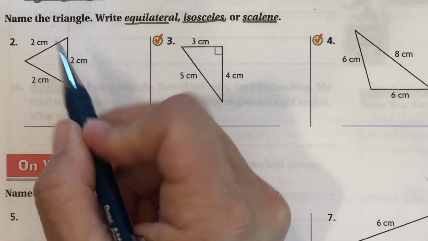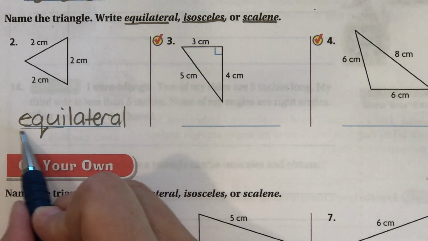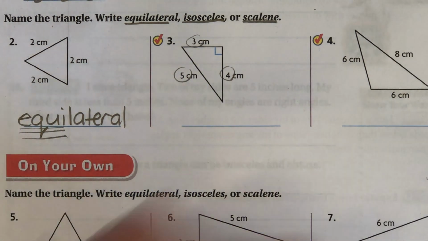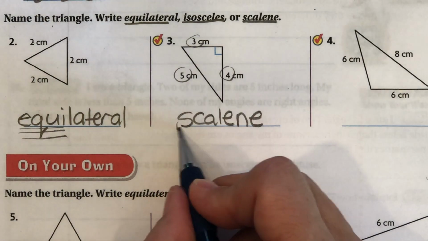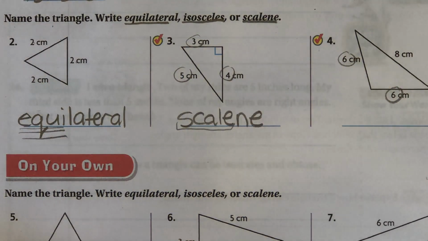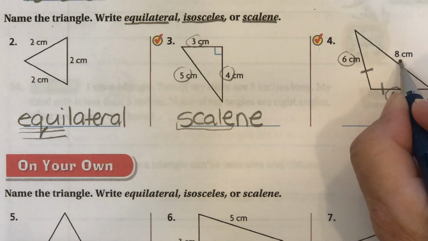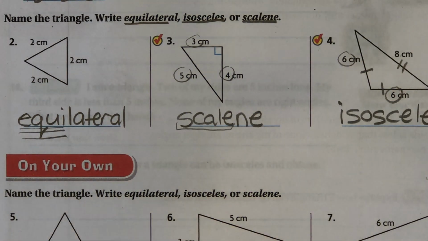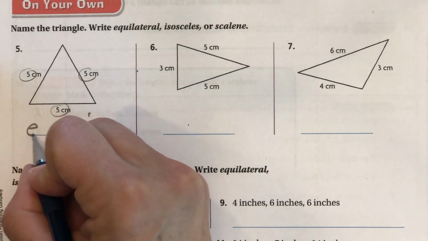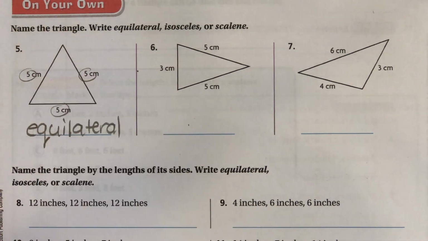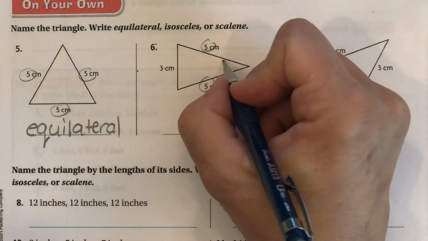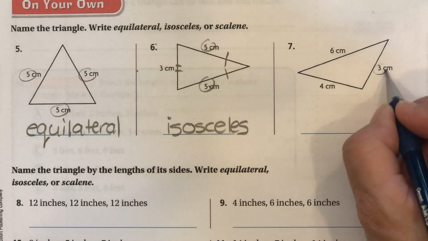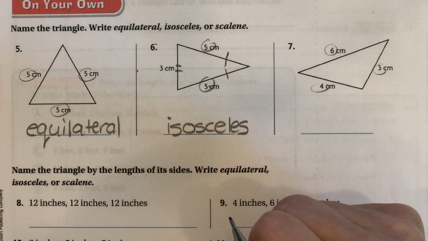All sides the same length, equilateral. All sides equal. 3, 4, 5. No sides the same length, scalene, like a scale. 2 sides the same length, 1 different, 2 the same, 1 different. Isosceles. Number 5, 3 sides the same. Those are easy to identify. Number 6, 2 sides are the same, 1's different, isosceles. Number 7, all different, 3, 4, 6, no side the same length, scalene.